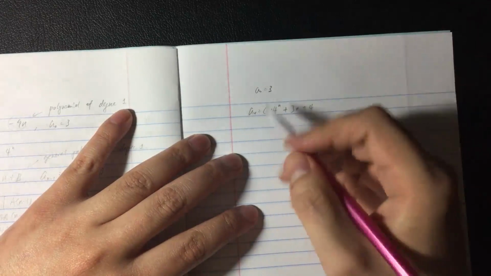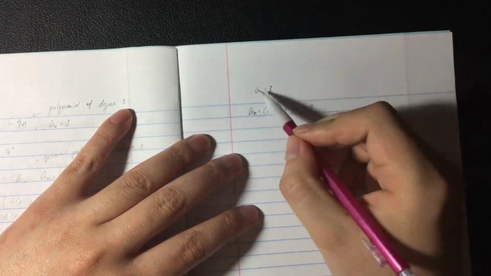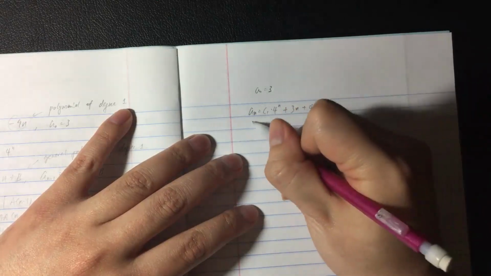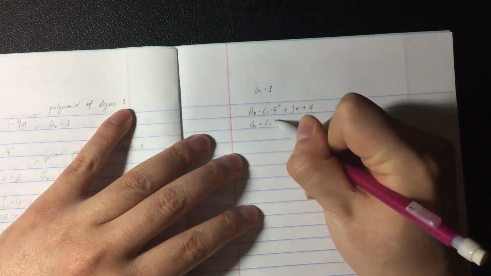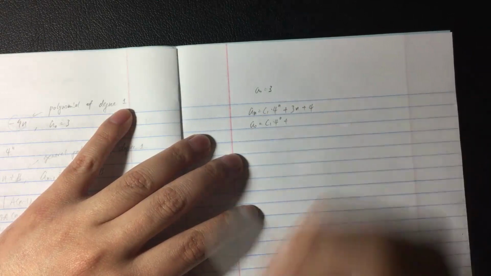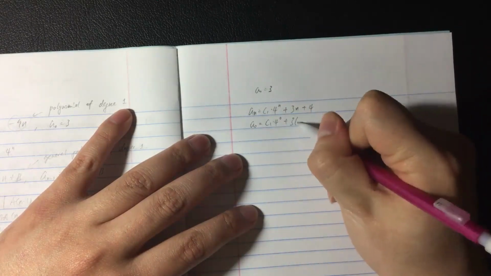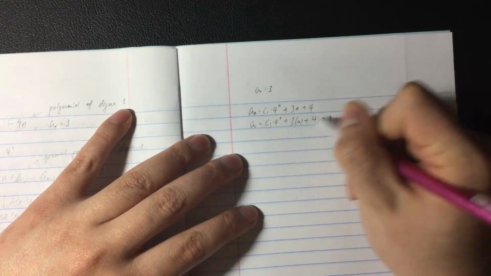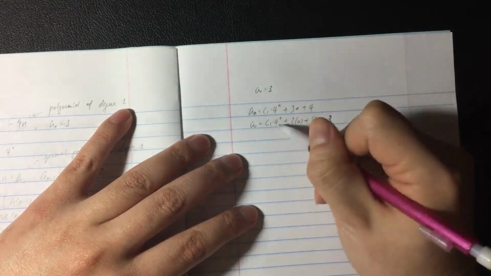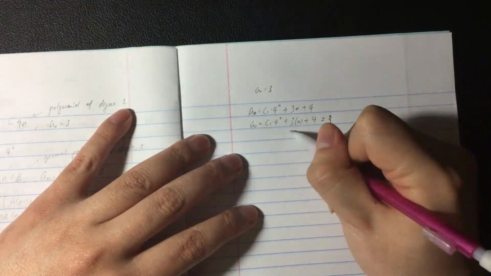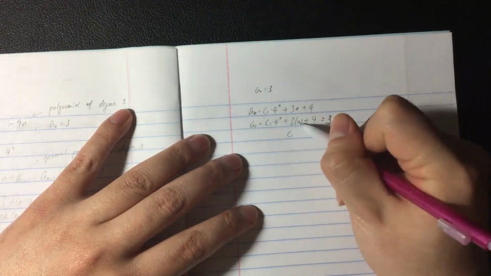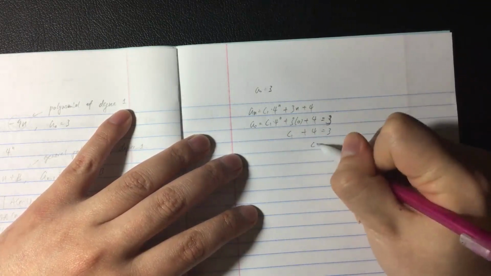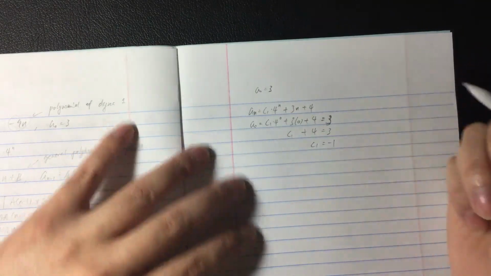If I plug in 0 for n, this equals 3. So I get C1 times 4 to the power 0 plus 3 times 0 plus 4 equals 3. 4 to the power 0 is 1, so I get C1 by itself. 3 times 0 is 0, and 4 stays the same. Solving for C1, C1 equals negative 1.